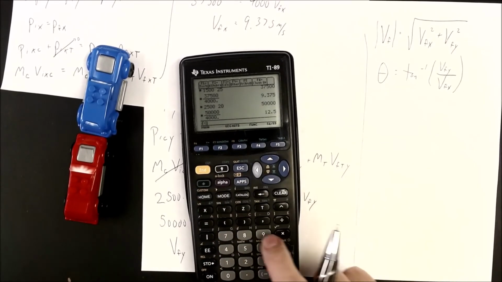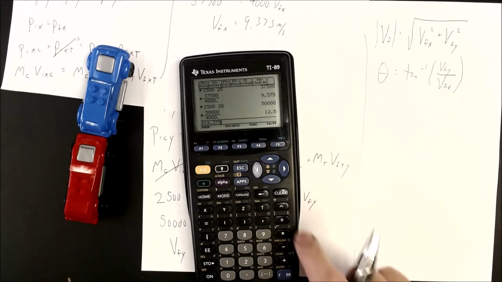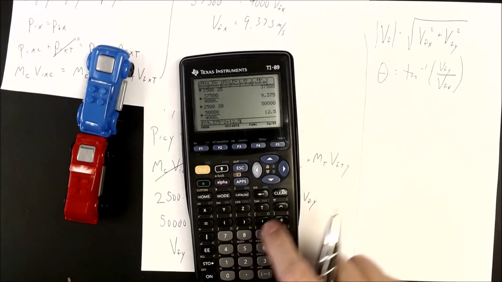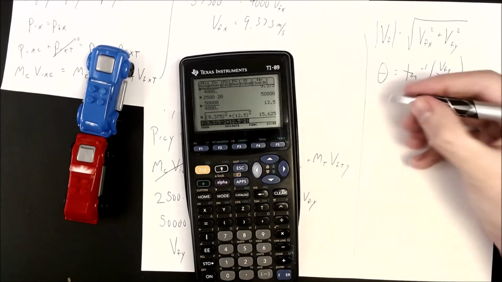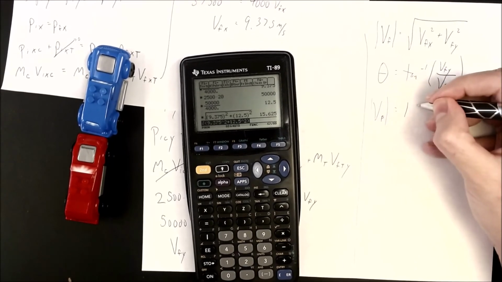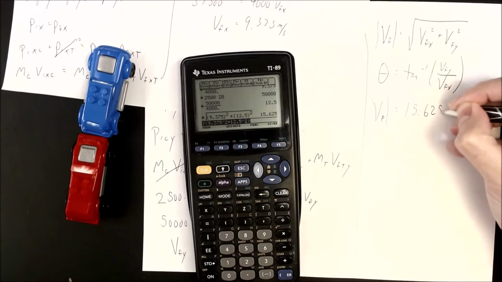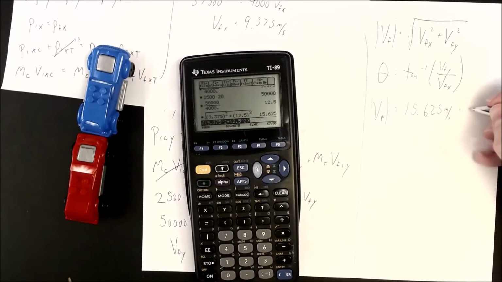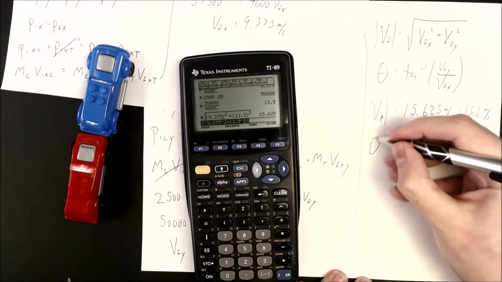Square root of 9.375 squared plus 12.5 squared. Looks like v final magnitude is going to be 15.625 meters per second, or we can just say 15.6 meters per second. And what direction is that in?